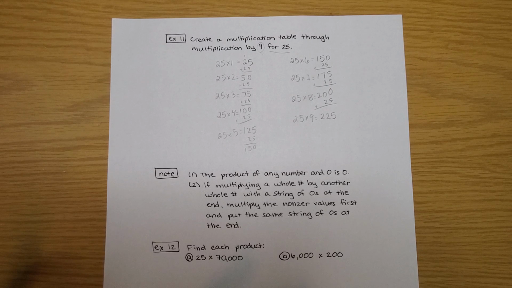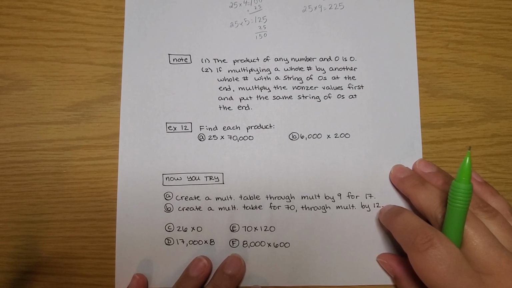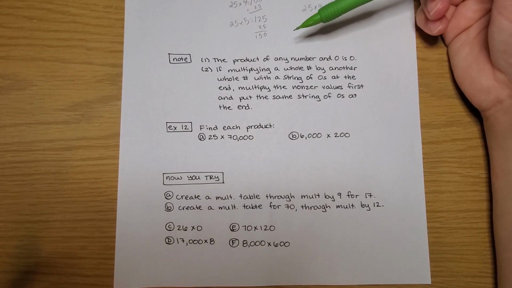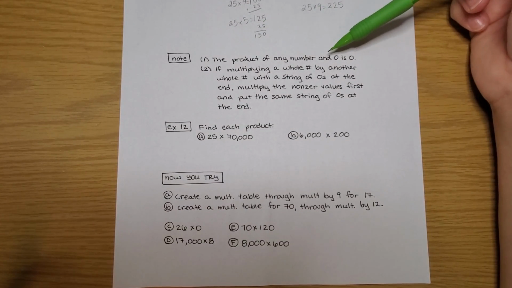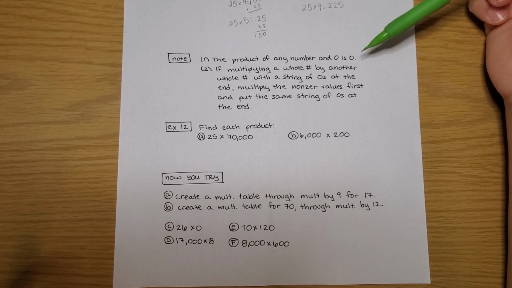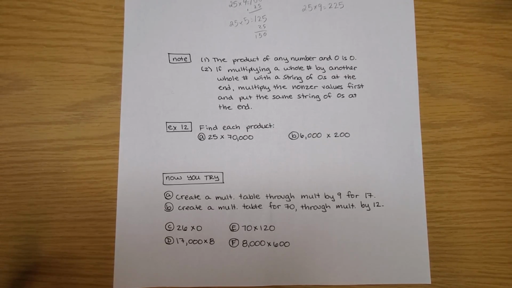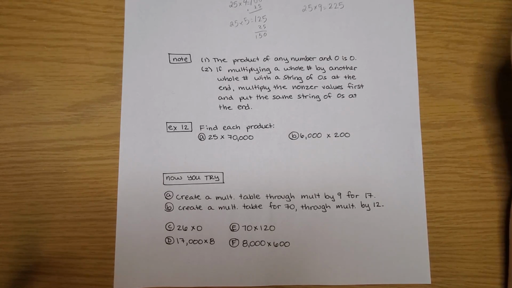Now, the only thing we haven't talked about too much so far is multiplying when 0 is involved. When 0 is involved, the product of any number times 0 is always going to be 0. So if you have 15 times 0, it's 0. If you have 2,768,000 times 0, it's 0. So if all you're multiplying by is 0, your answer is going to be 0.